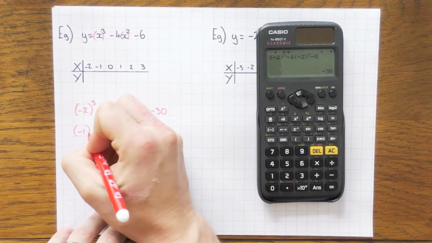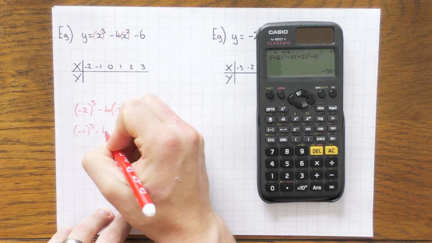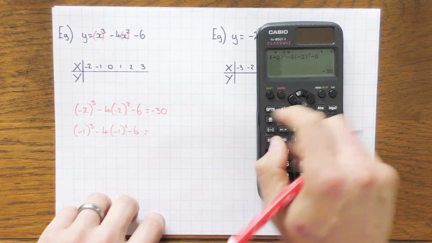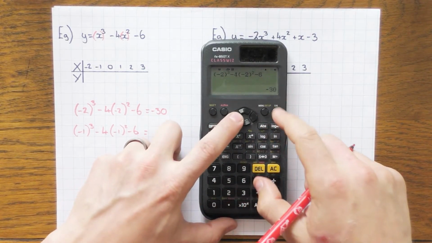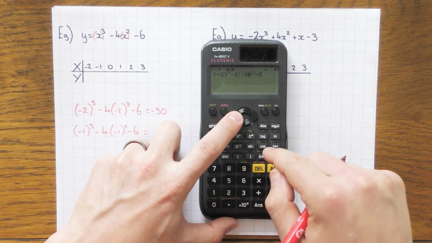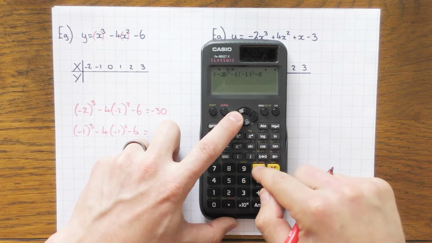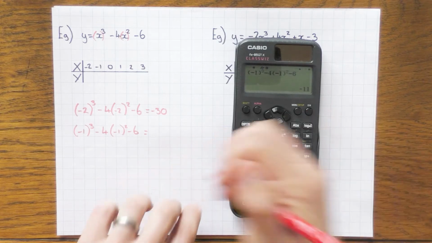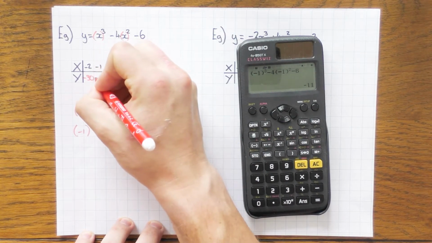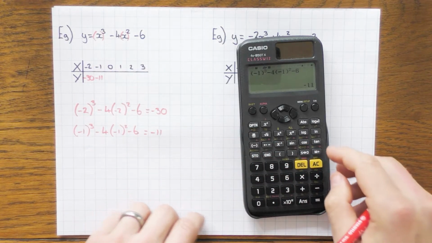And do exactly the same thing. But the good thing about that calculator is you don't have to keep typing this in every time. You can just use the back button and go back to the numbers inside the brackets, and instead of having minus 2, just change them to minus 1, and that gives me minus 11. So I should probably put these in as we go. So minus 30, minus 11.